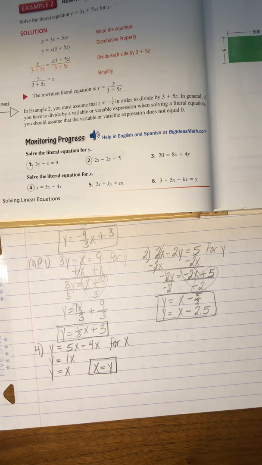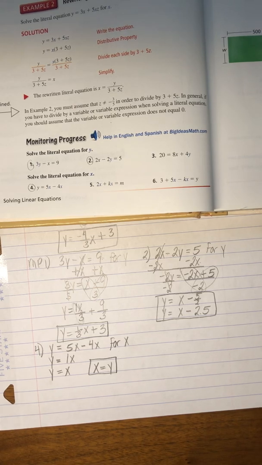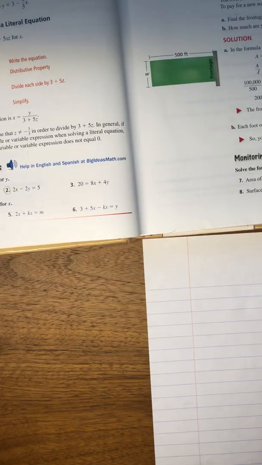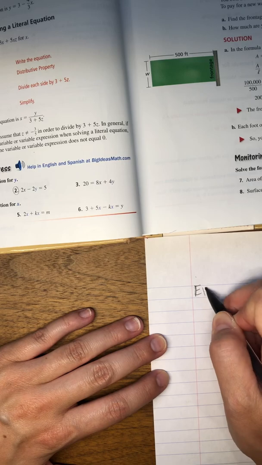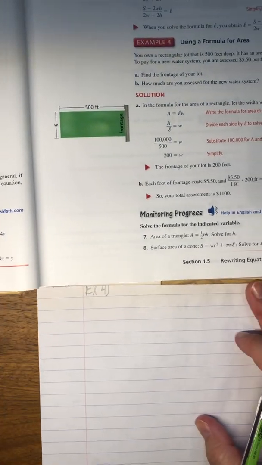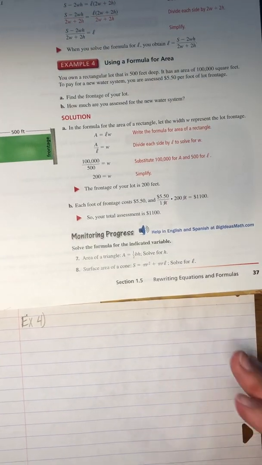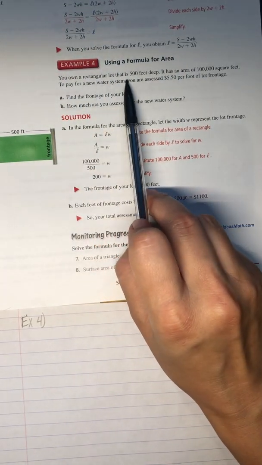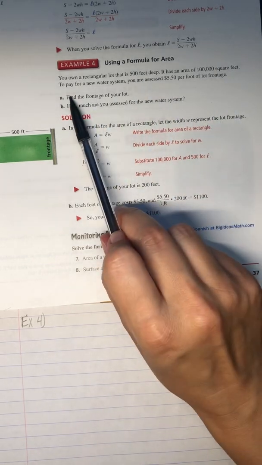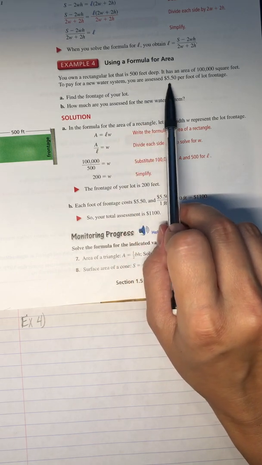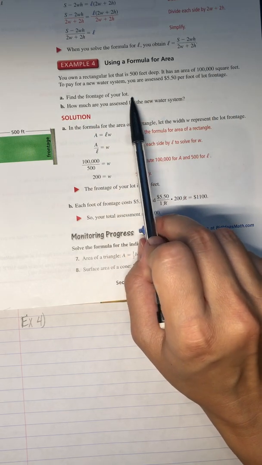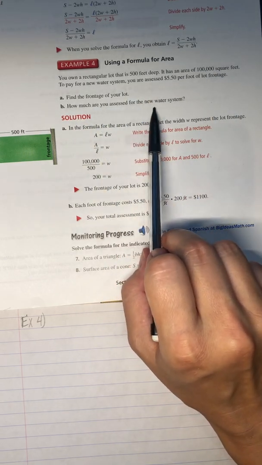We are going to look at some more examples. These are real world examples. Let's take a look at example 4. Okay, in example 4, we are going to use formulas and solve for a specific variable in a formula. It says you own a rectangular lot that is 500 feet deep. It has an area of 100,000 square feet. To pay for the new water system, you are assessed $5.50 per foot of lot frontage. Find the frontage of your lot, and then how much are you assessed for the new water system.